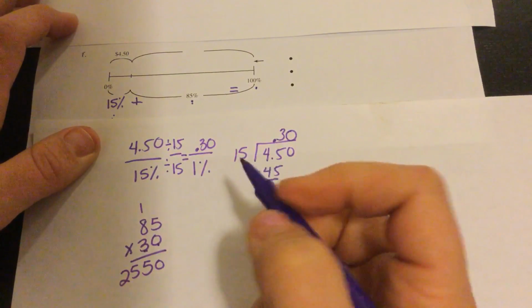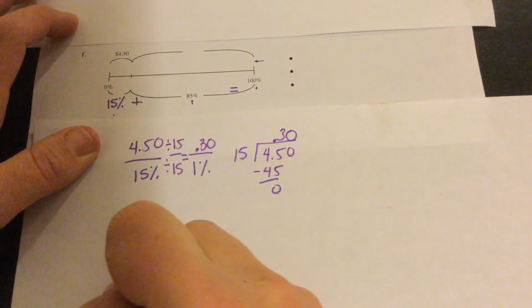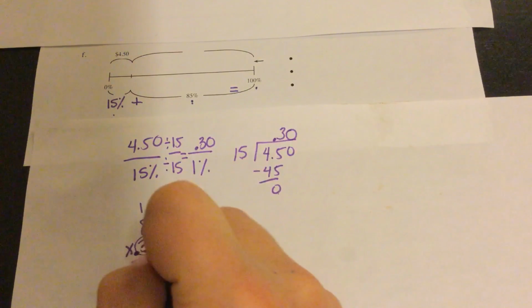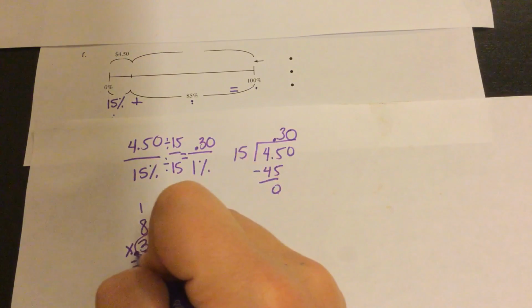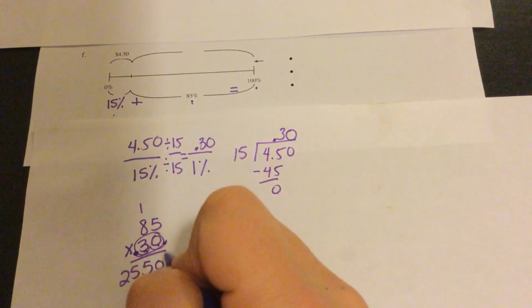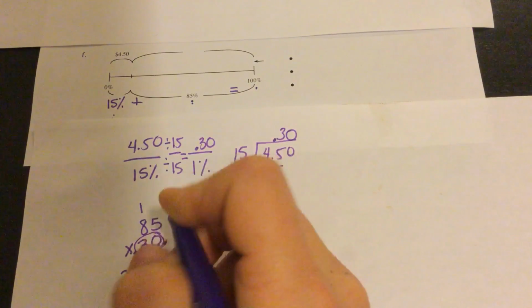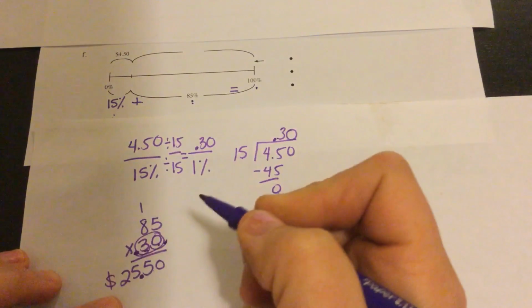And I'm looking for my decimal. I forgot to write it in here. It was 30 cents, not $30. So there were 2 decimal places that I would move the decimal place over to the right. So I'm going to do the opposite, move it 2 spots to the left. I'm left with $25.50.